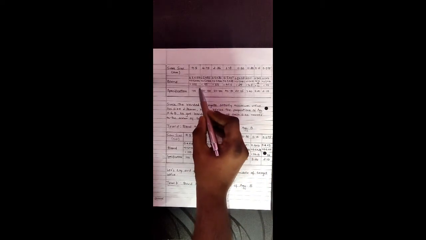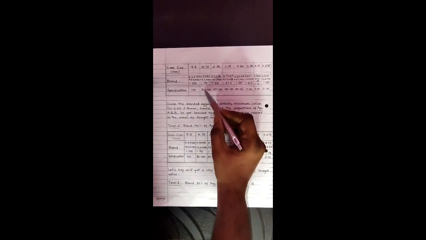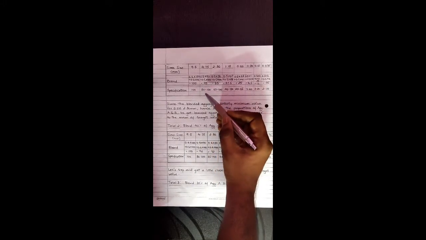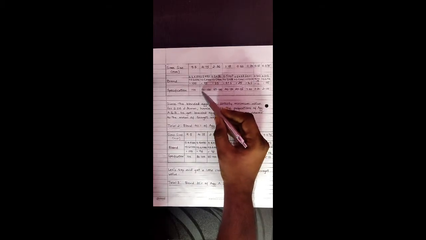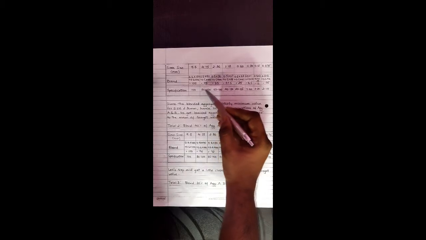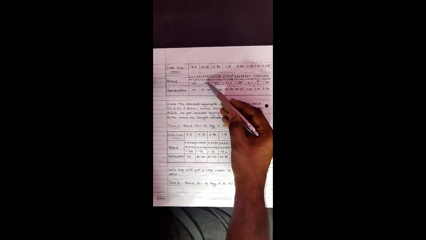Because whenever we are mixing aggregates from different sources in the trial and error method, our aim is to obtain the blended value nearer to the midpoint of the specification. Suppose in case of 4.75 mm, the specification given to us is between 80 and 100%. The midpoint of this comes out to be 90, and our blend comes out to be 95.